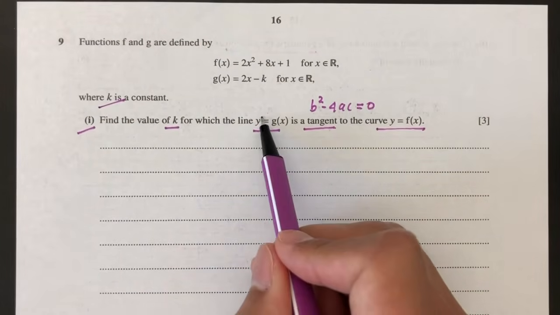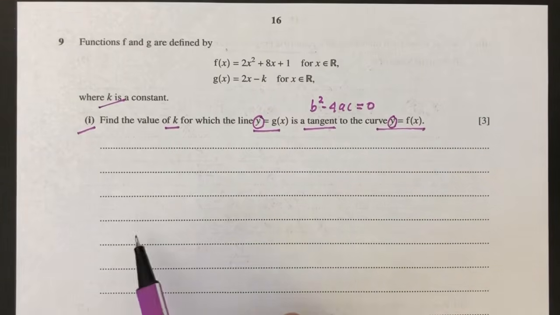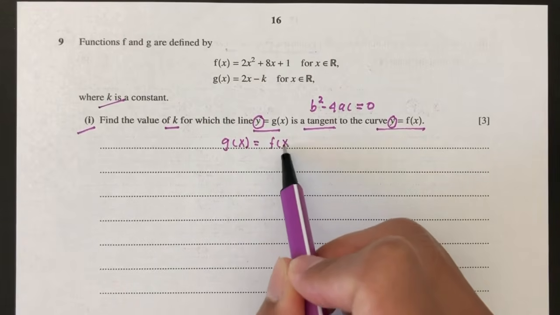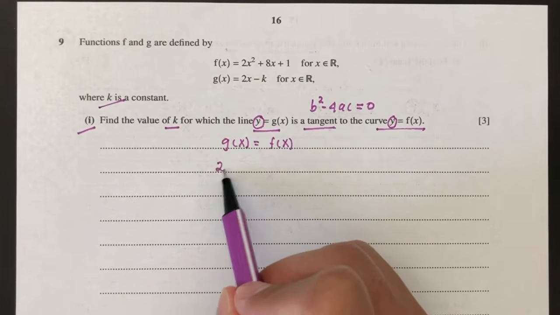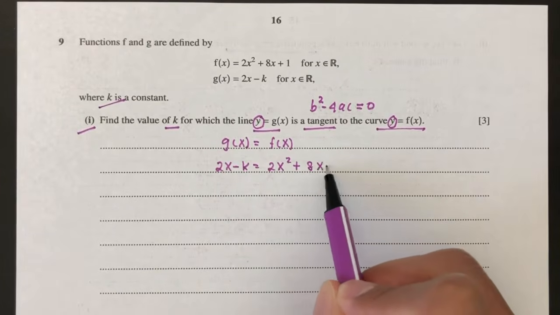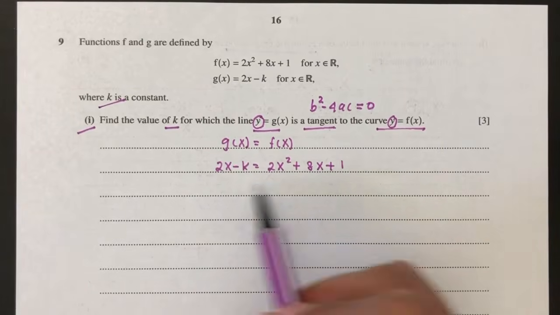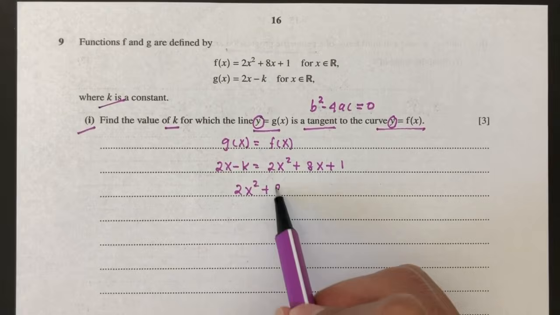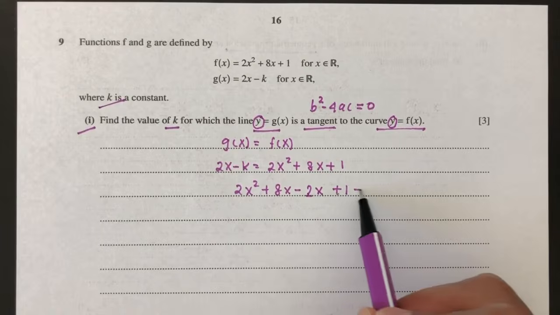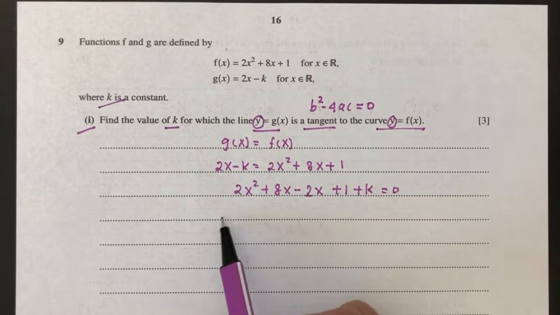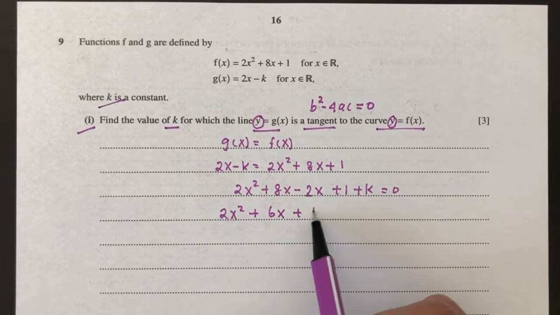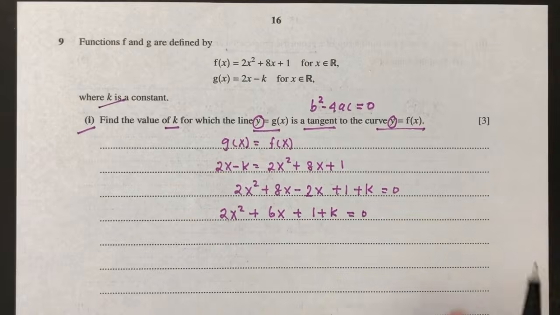But first, as you see y here and y here, we have to solve them simultaneously. So g of x is equal to f of x. That will give us 2x minus k equal to 2x squared plus 8x plus 1. Now we send everything to one side. You will have 2x squared plus 8x minus 2x plus 1 plus k equal to 0. Simplify. 2x squared plus 6x plus 1 plus k equal to 0.